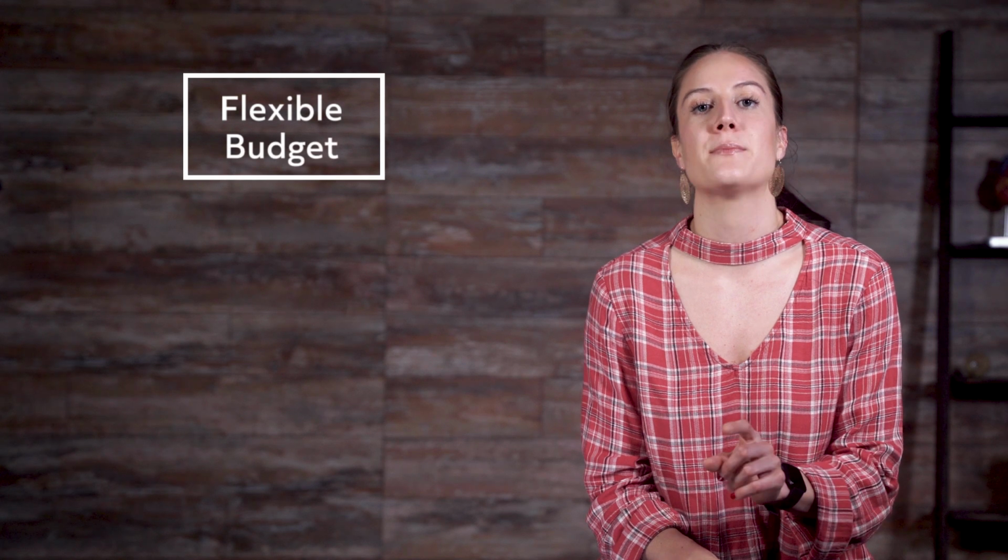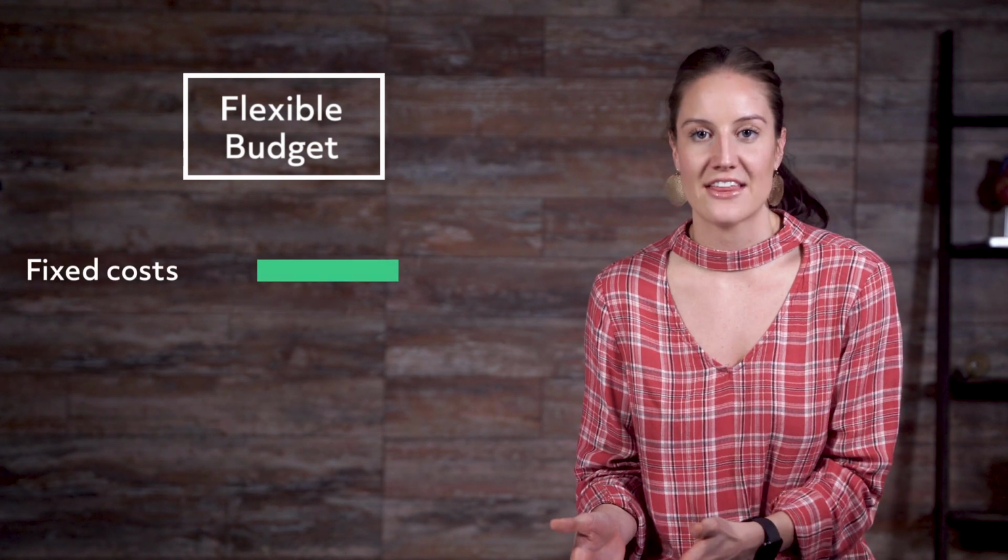A flexible budget allows you to set expenditure goals as percentages of revenue. This allows an organization to manage spending based on more recent information rather than looking at the year ahead and hoping circumstances don't change. Your first step in building a flexible budget is to determine what all of your costs are. Identify those that are fixed and group them together.